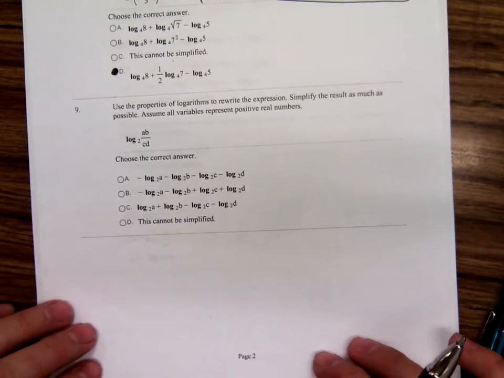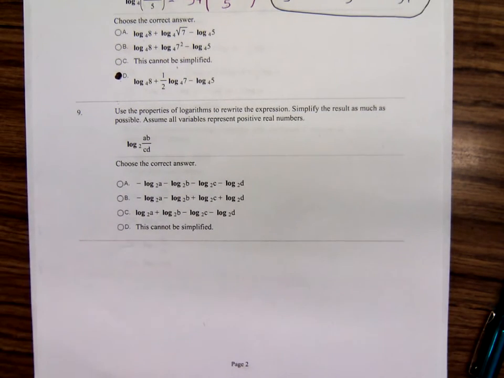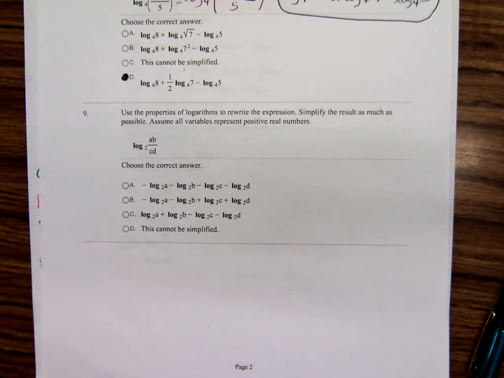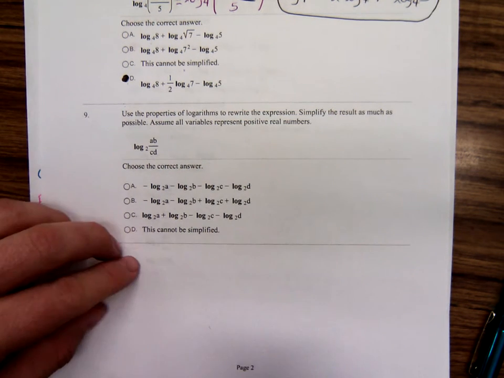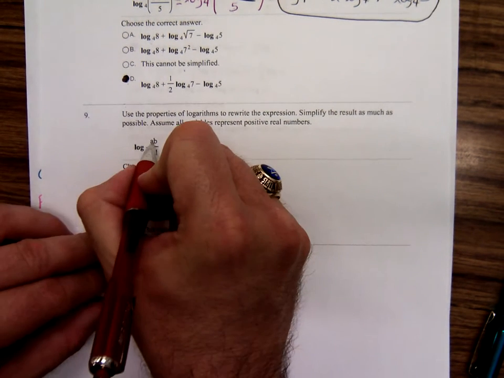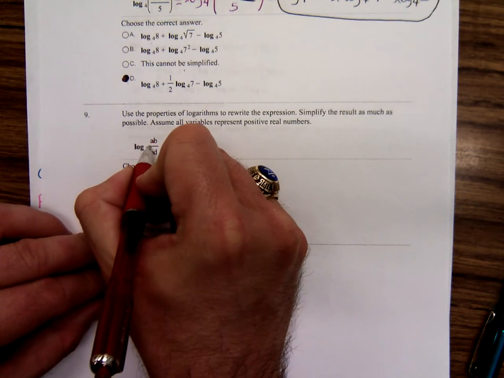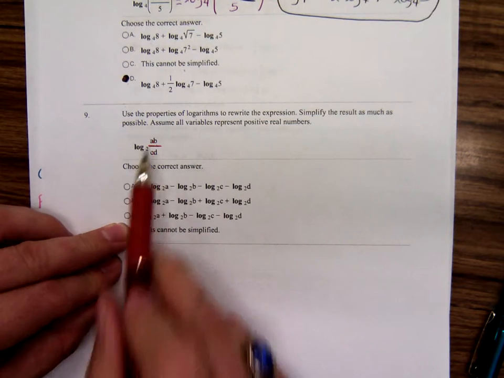Sometimes with multiple choice, students can just look at it and tell which one it is. What about this one here? Well, there's no radicals that we need to write. But make sure you realize this is A times B over C times D, and there's division.